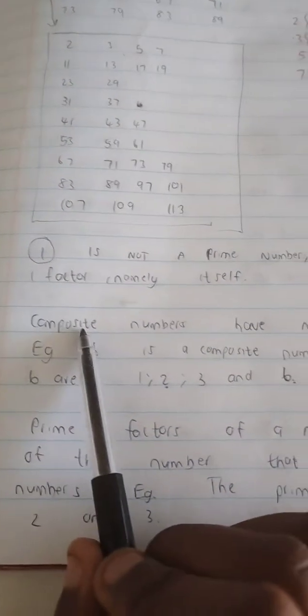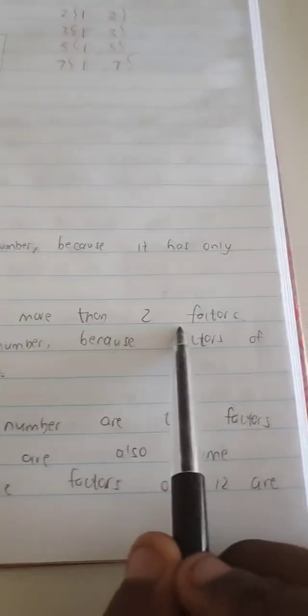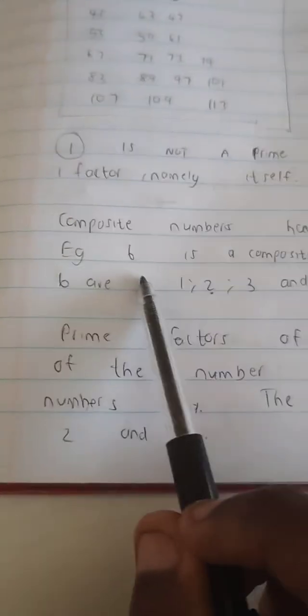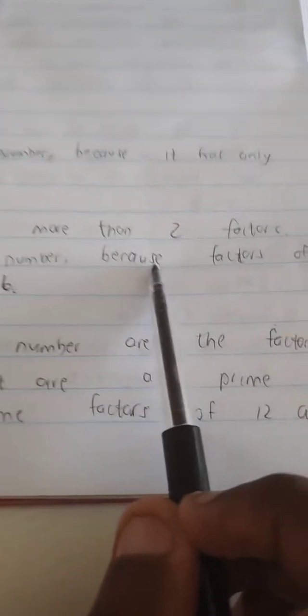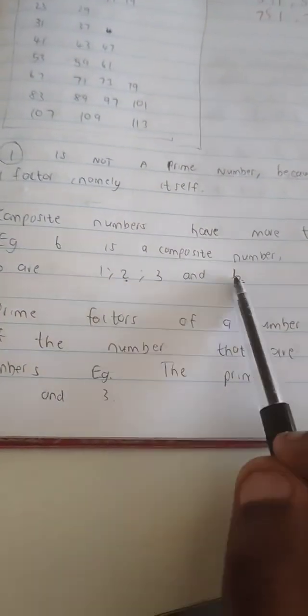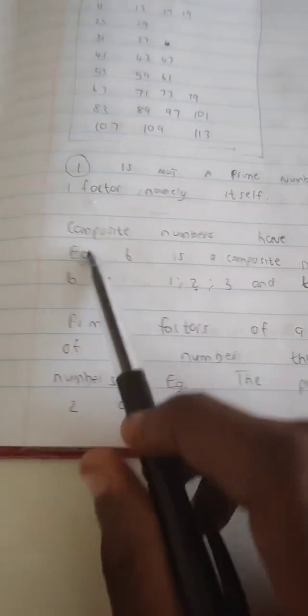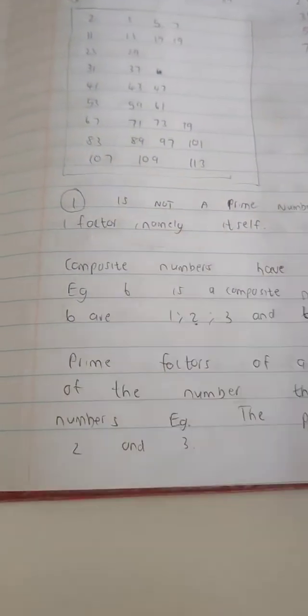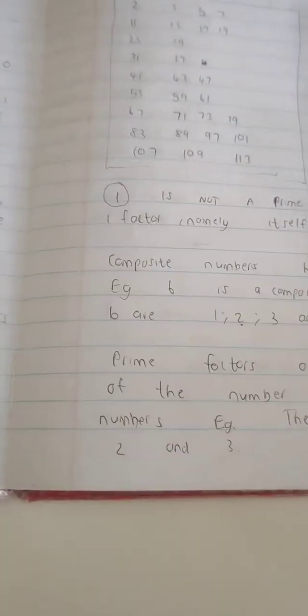Okay, please guys, please. Then composite numbers. Composite numbers have more than 2 factors. Example, 6 is a composite number. Why? Because factors of 6 are what? We have 1, we have 2, we have 3, we have 6. So 6 is not a prime number. 6 is a composite number. So we say composite numbers and prime numbers are opposites of each other.